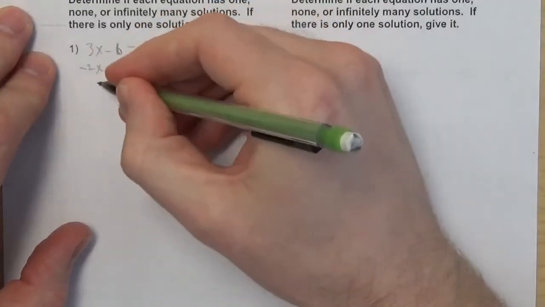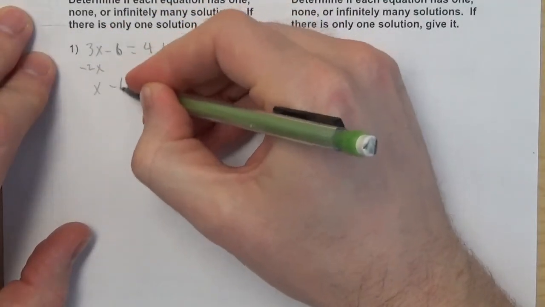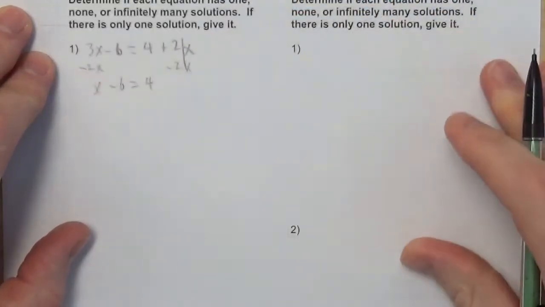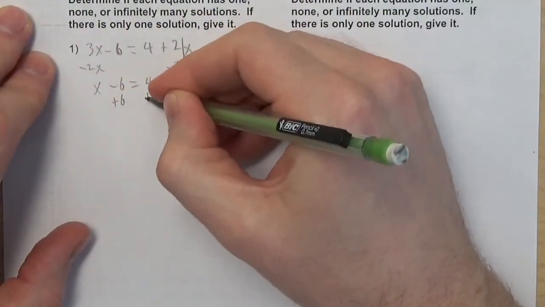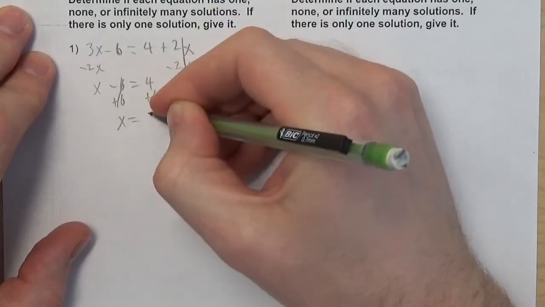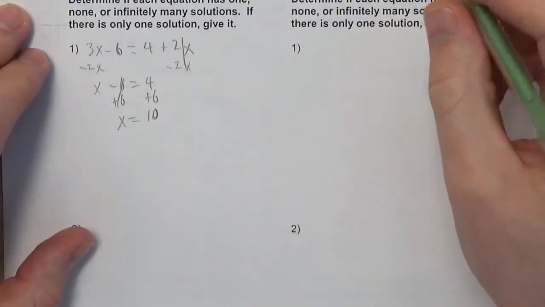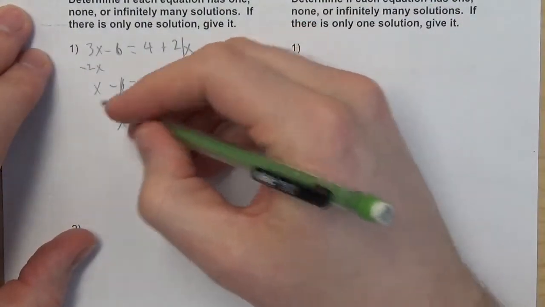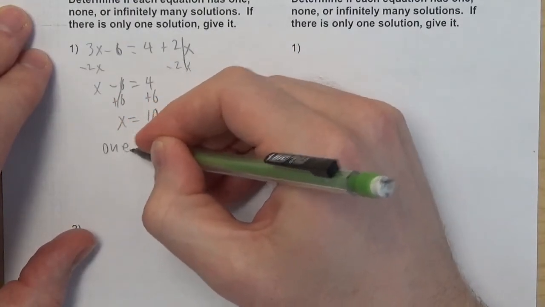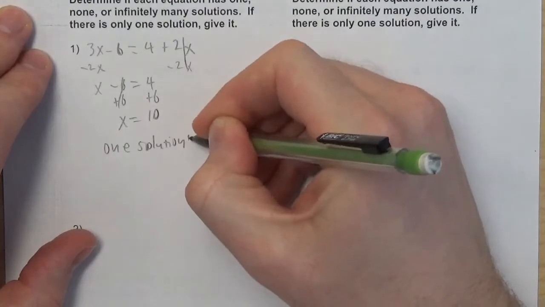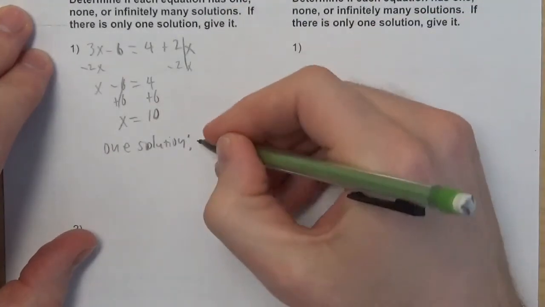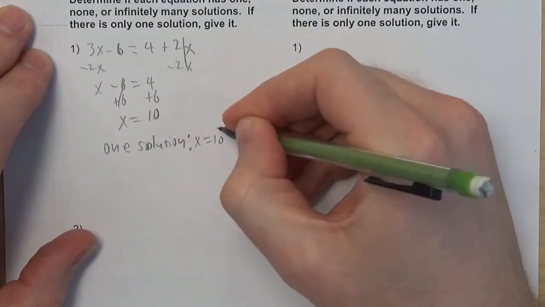3x minus 2x is just 1x, or x minus 6 equals 4. We just continue to try to solve it as much as we can until we see something unusual. So we add 6 to each side, it looks like x equals 10. So there is one solution. And then it says if there's one solution, we need to give it, so that is x equals 10.